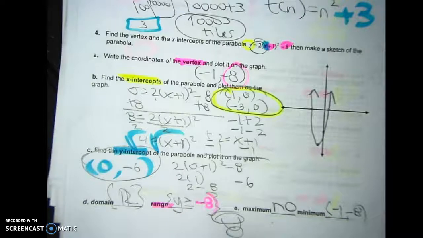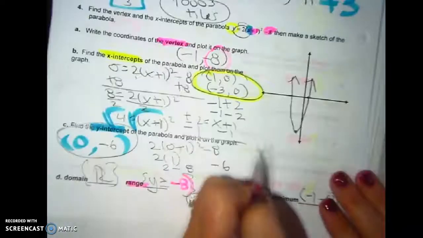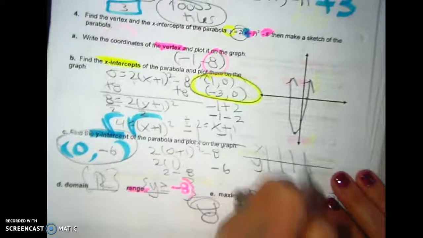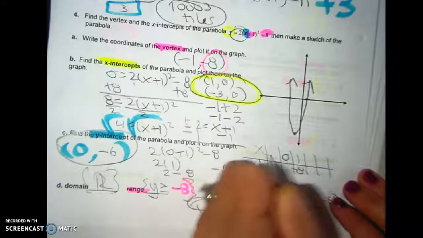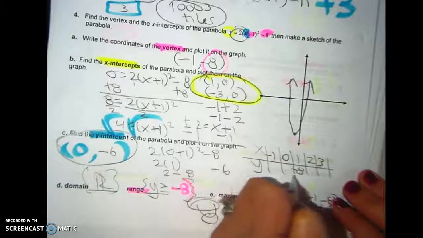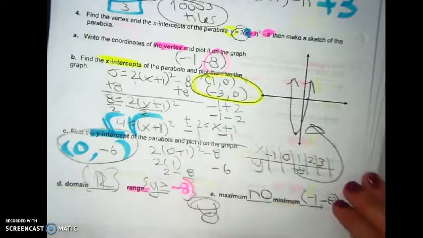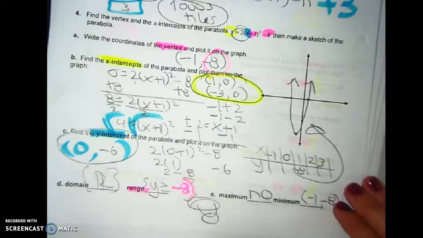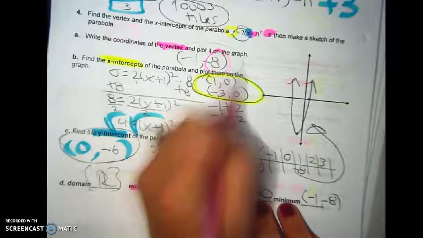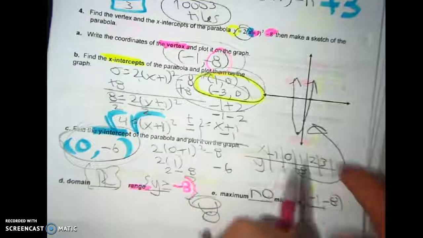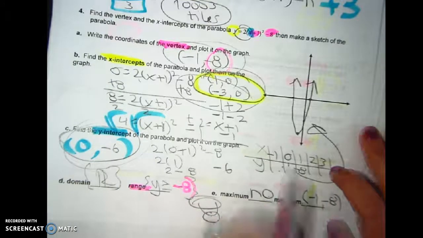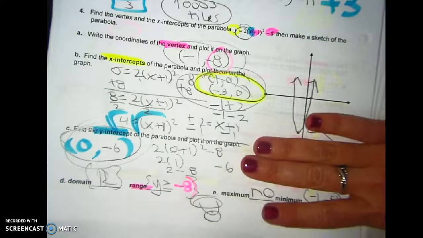If you want to make a table, I want to show you that you can. You would go 1, -8, 0, -1, 2, 3, and you'd get that same thing. If it's too hard for you to just take the points and plot them here, make a table for your own sanity, but I don't need the table.